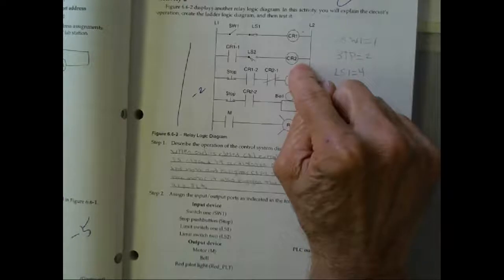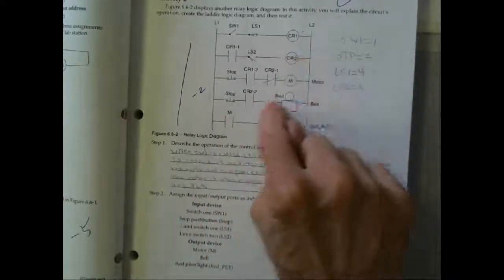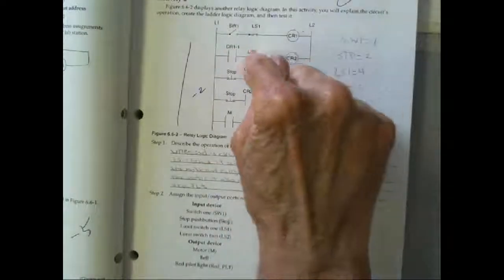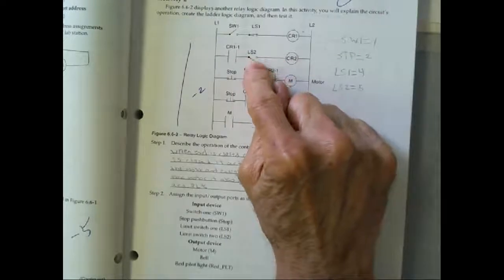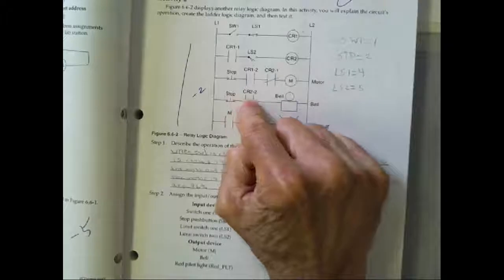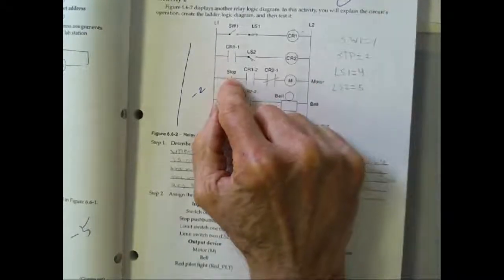Whatever's going on here, these are not really circuits that we've used. These are just for you to get experience on taking a relay logic program and converting it over to a PLC program. If this stop button's not pressed, CR2, the bell's going to ring, which indicates that this limit switch right here is made. So if this limit switch makes, then the bell's going to ring, and by the way, this is a stop button.